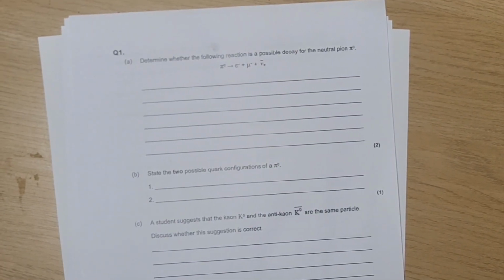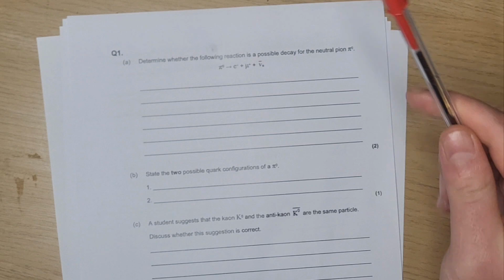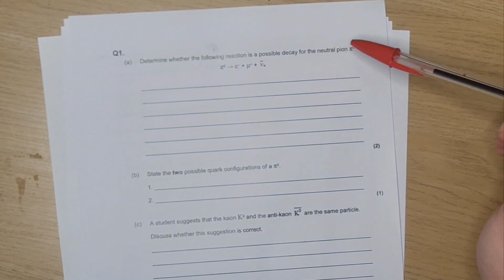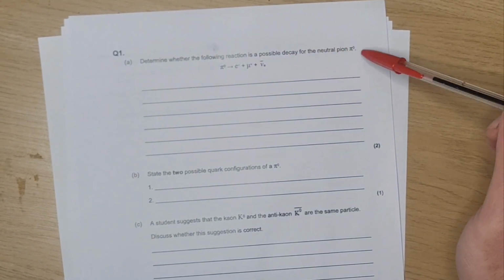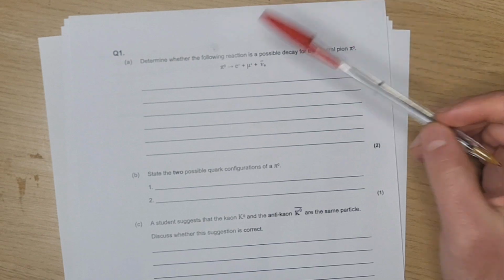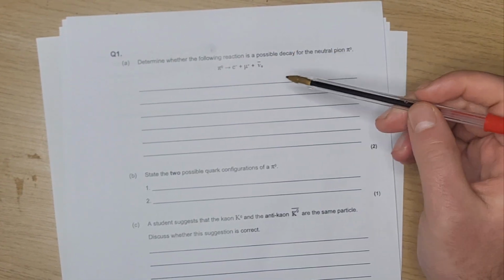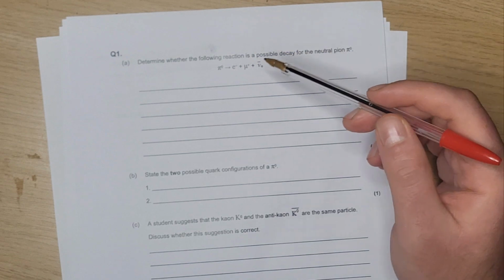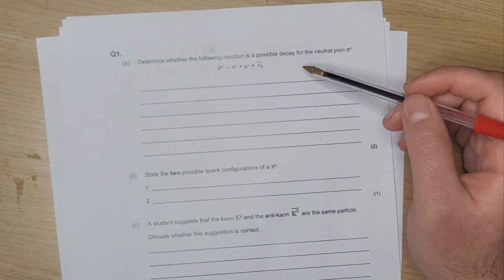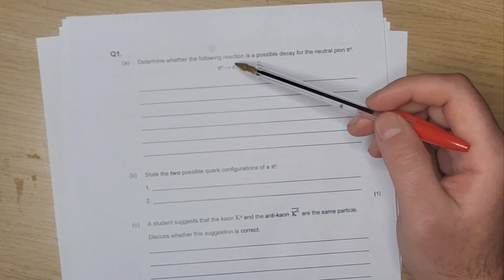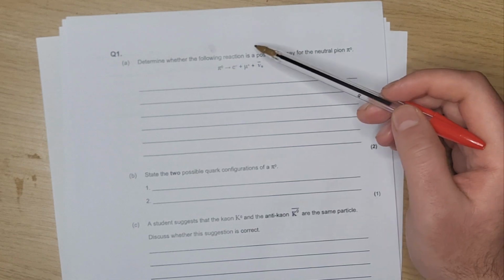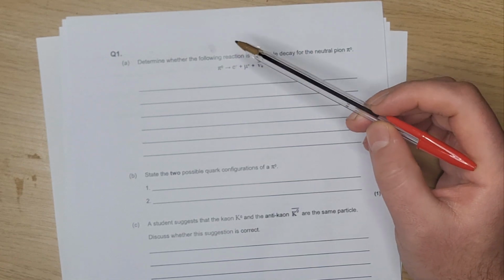Okay, so question 1. Determine whether the following reaction is a possible decay for the neutral pion, pion 0 there, so the 0 showing you it's neutral. Okay, so if you ever get a question like this, you need to think about obviously your conserved quantities, right? So strangeness, charge, baryon number, lepton number.